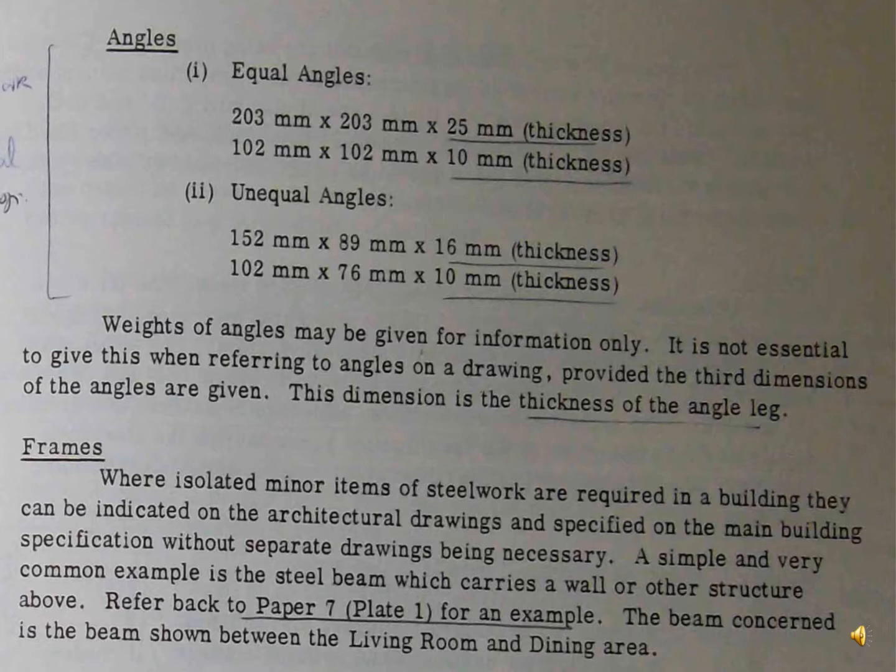So that for the isolated minor items still required for the building, those frames also have to be utilized. So the angles you have to utilize, account for the angle that will be utilized, and also the weight and the kind of frame have to be set out in the diagram.